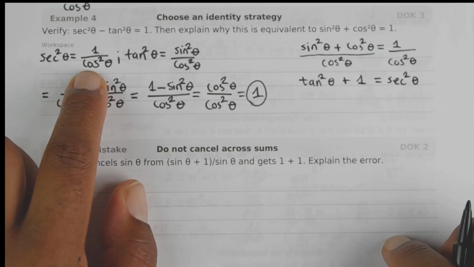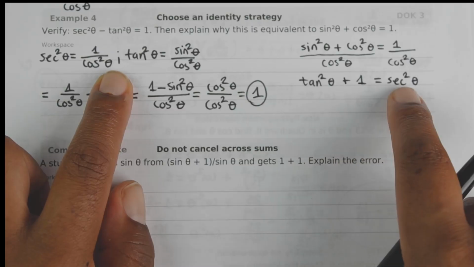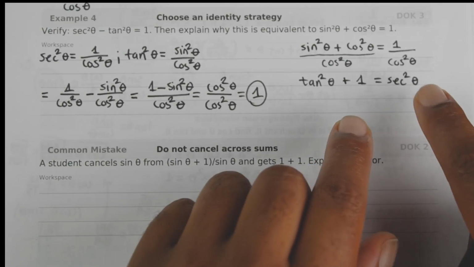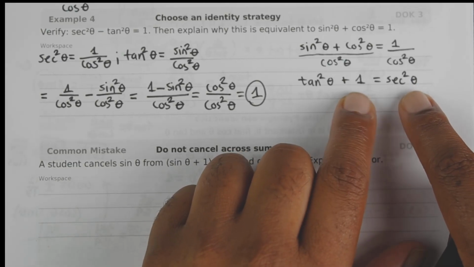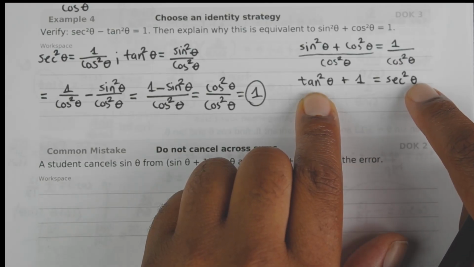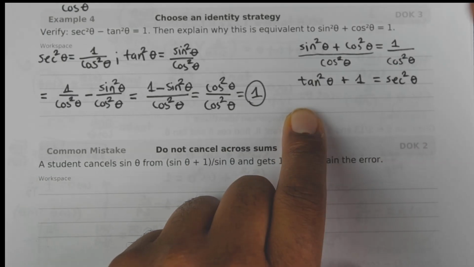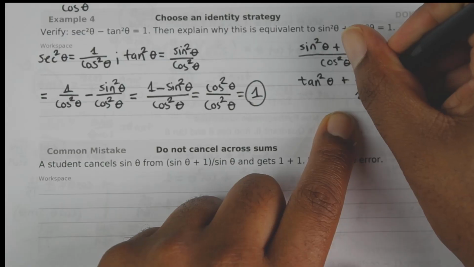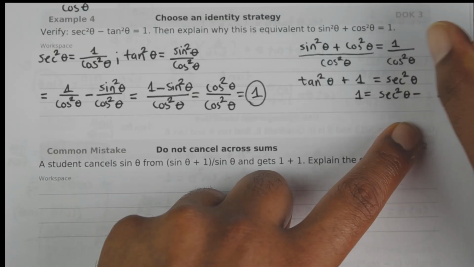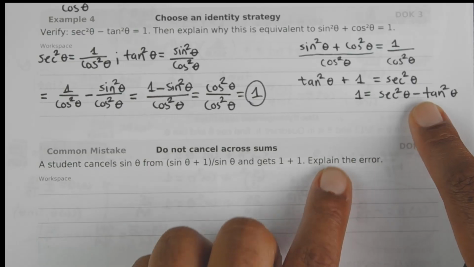Now, if we rearrange this equation, if we brought this over here, that'd be easier. We'd have 1 equaling secant squared theta minus tan squared theta.